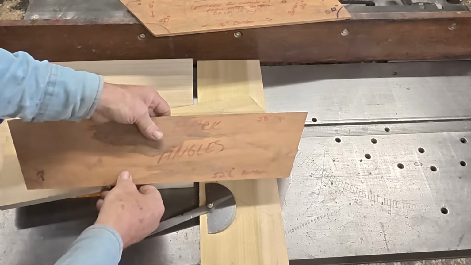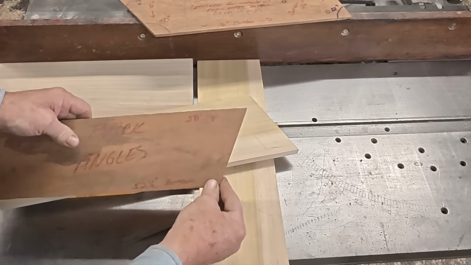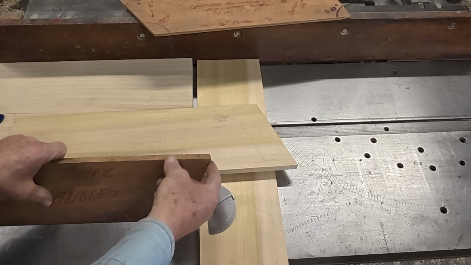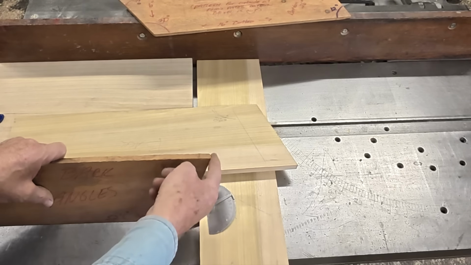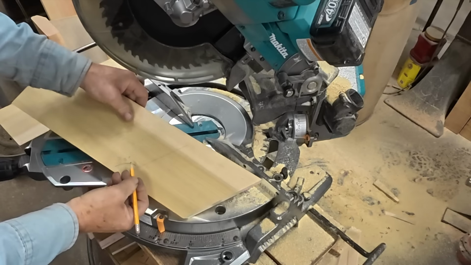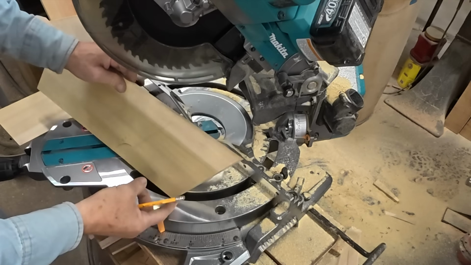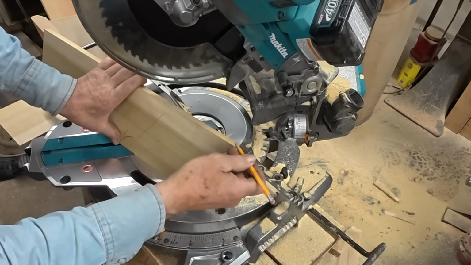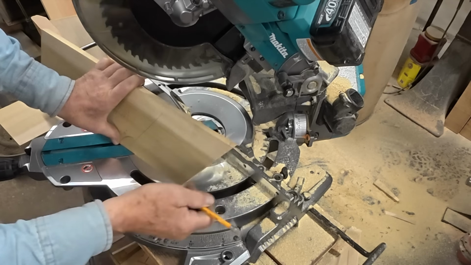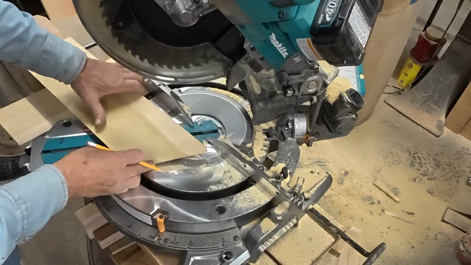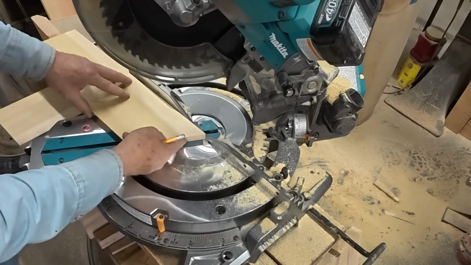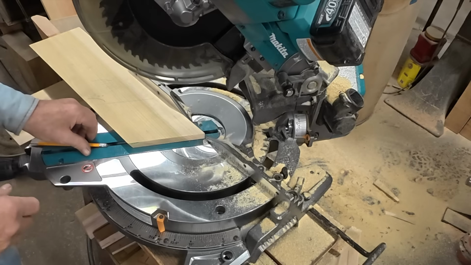So what about the end of the arm here? That should be correlative the same. It should also be at the 15 degrees. So this is my 30 degree on the arm. When you come up to an angle this direction, the bevel will go that direction. So I need to bring my blade this way 15 degrees.